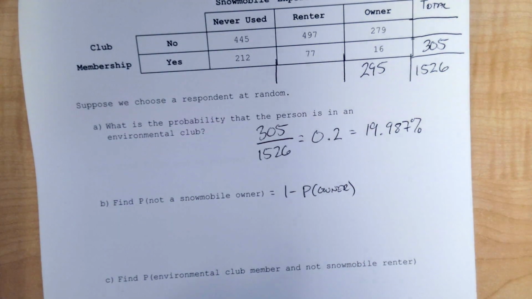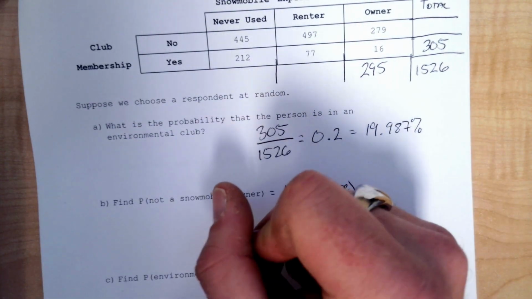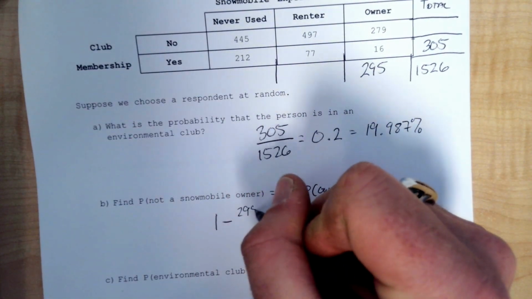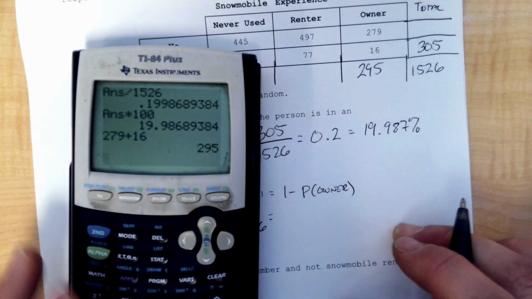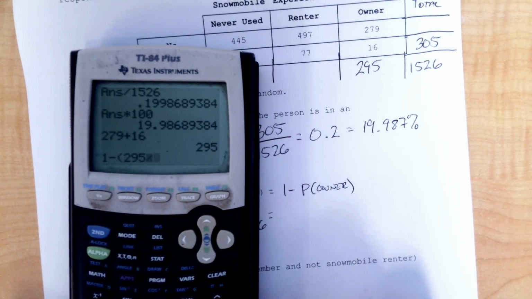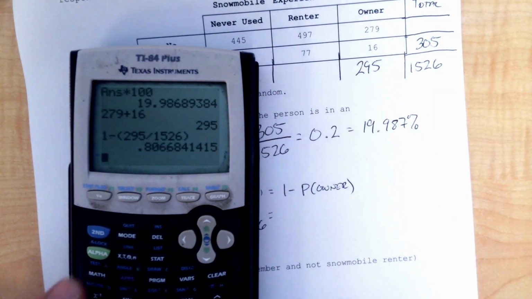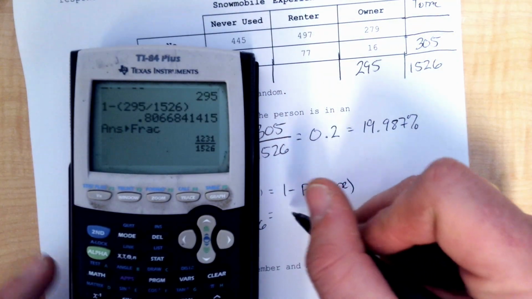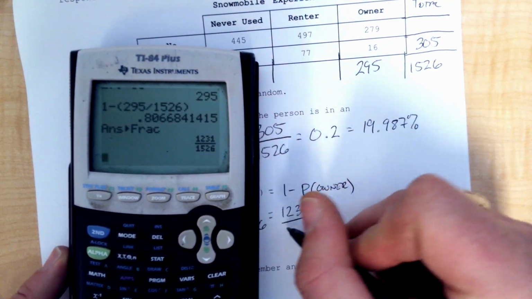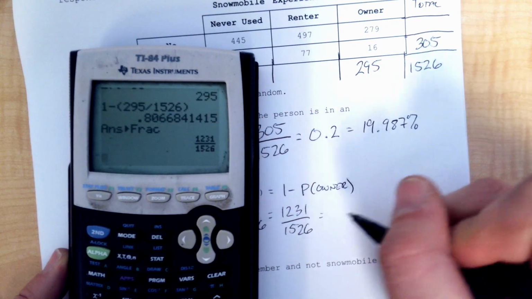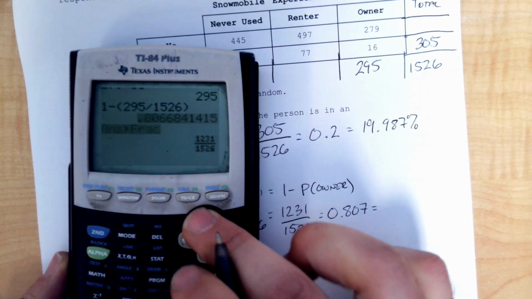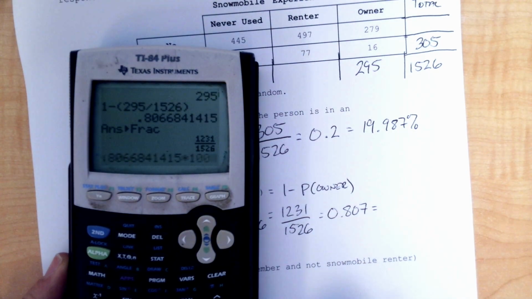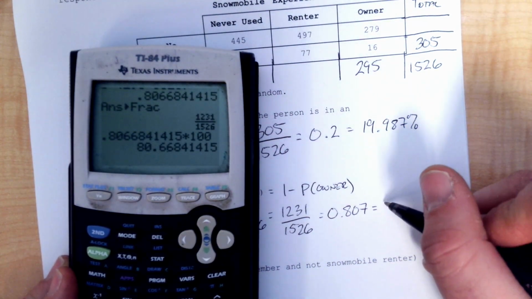So we'll just take 100%, or 1 minus the probability that they do own, or 1 minus 295 over 1526. Math 1. So that would get us 1,231 over 1526, or about 0.807, or 80.668%.